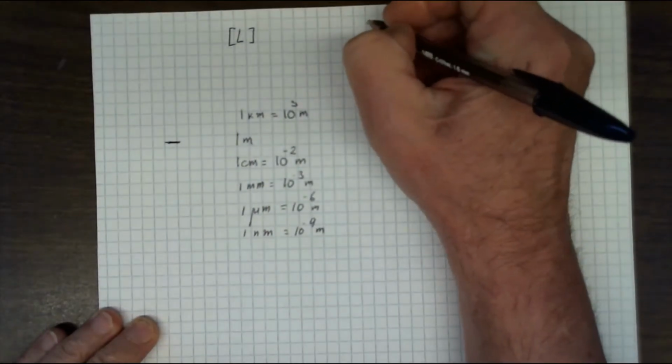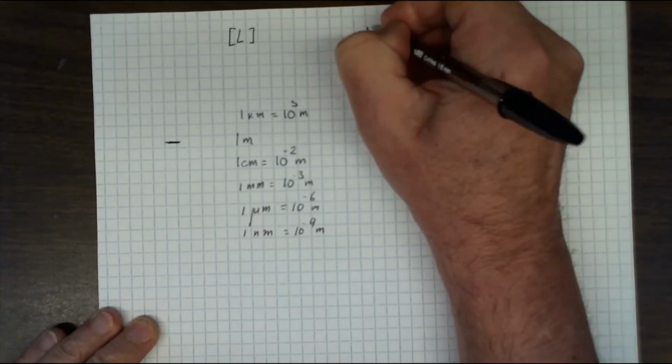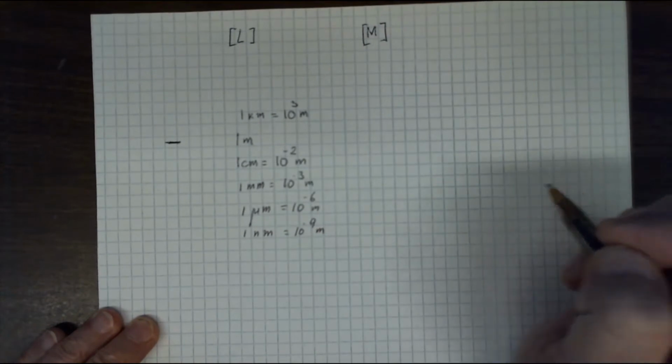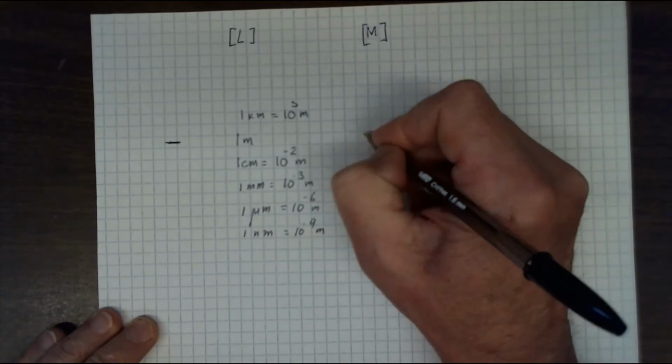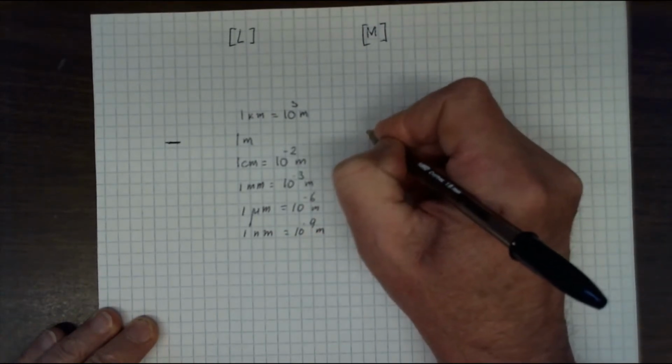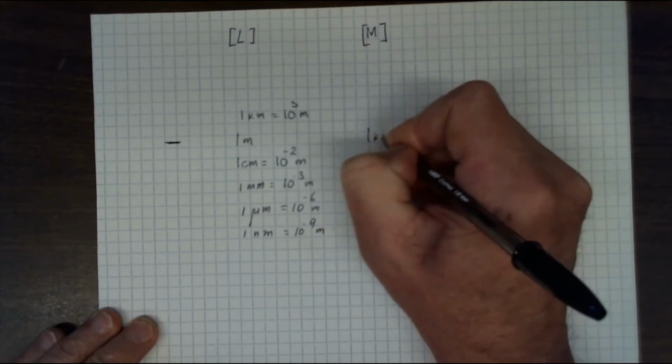The second basic unit is the unit of mass. In the SI system, this is 1 kilogram.